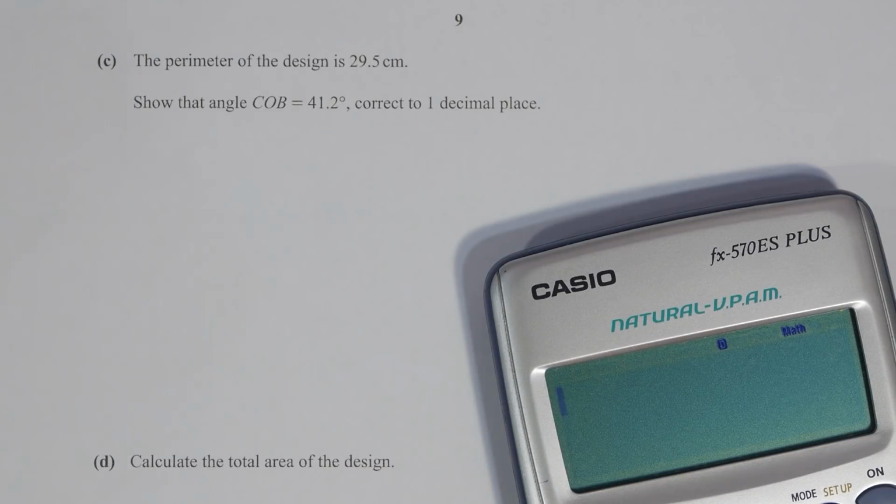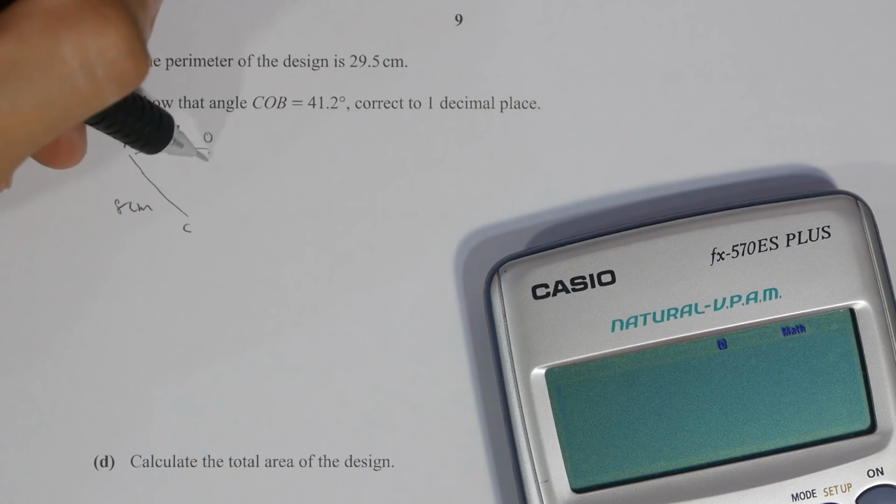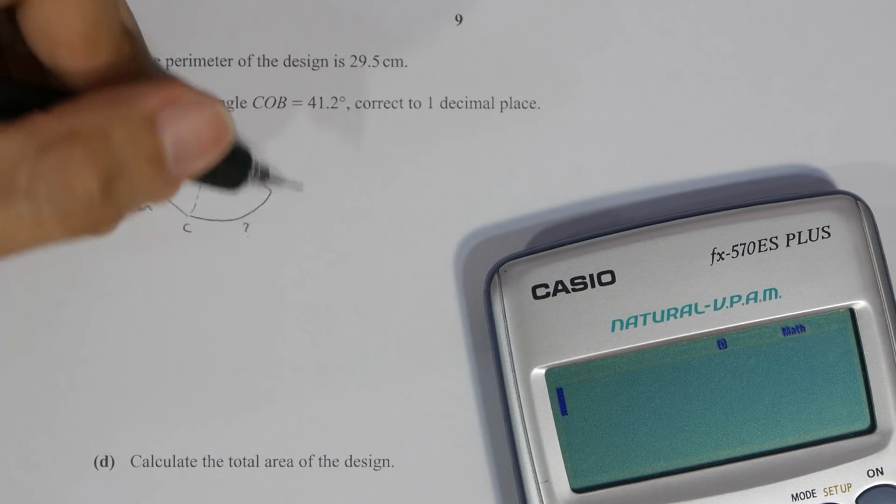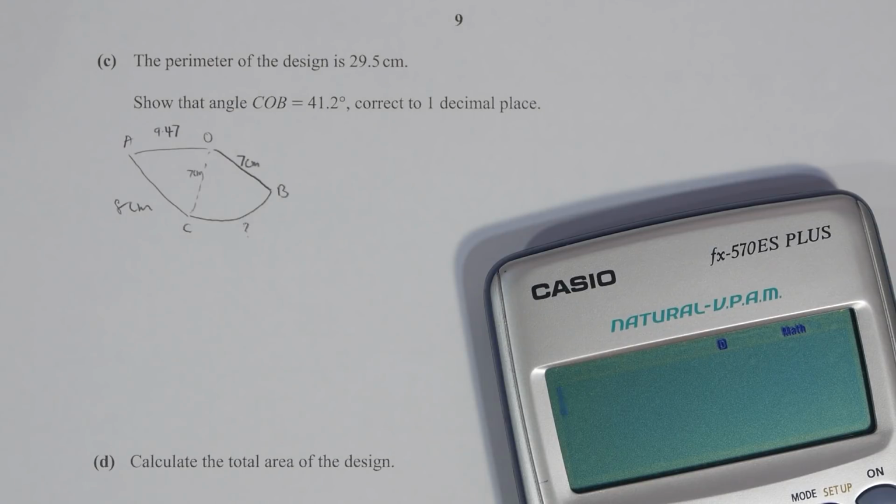For part C, to find the perimeter of the design, first you need to find the CB distance. So 29.5 minus 8 minus 7 minus 9.47. Then you get 5.03.